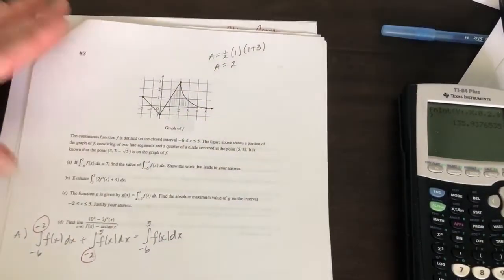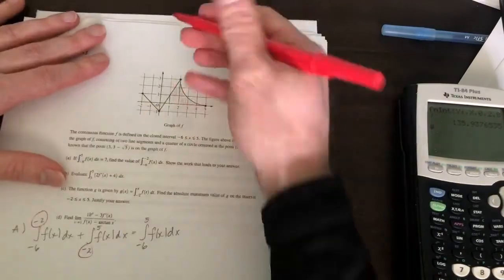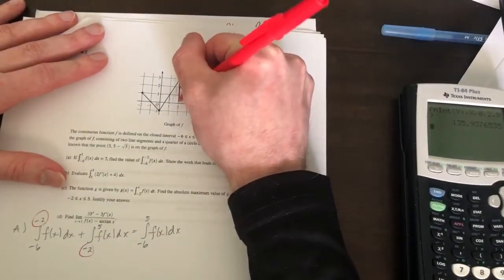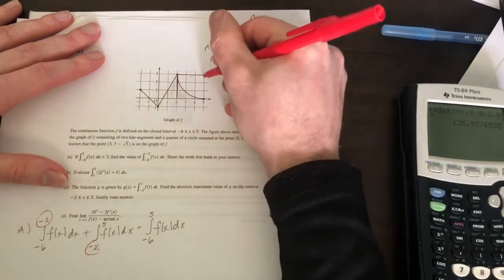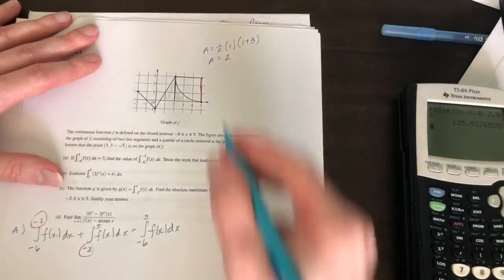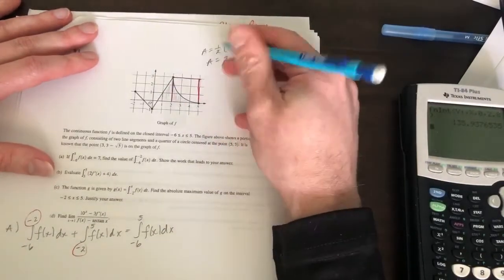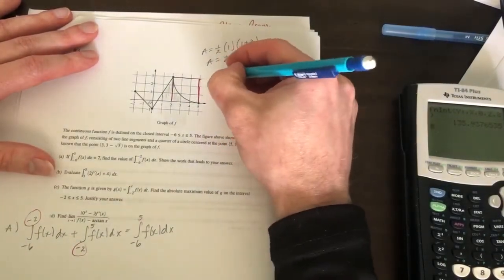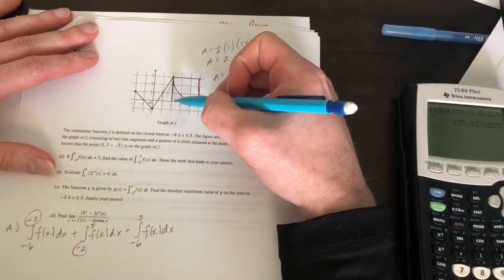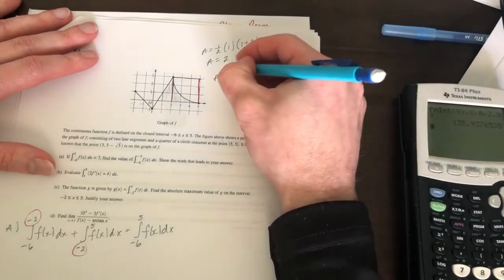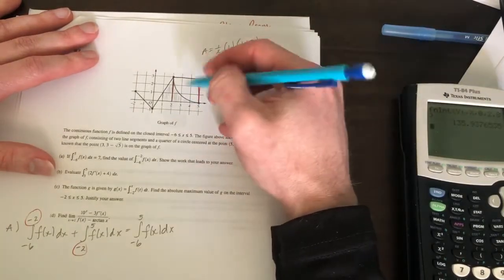Now, this is the tricky part, and we've already done some questions like this, so it's not too bad. We have a square. Remember, the integral is the area under the curve. The area of a square is side squared, so this is 3 times 3, which is 9, minus a quarter circle.